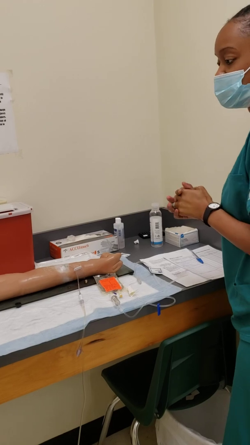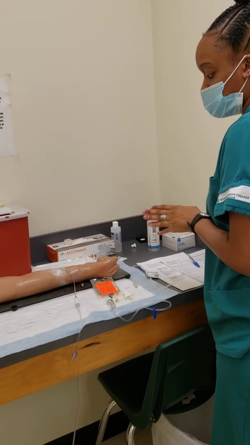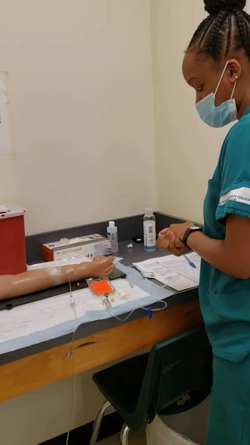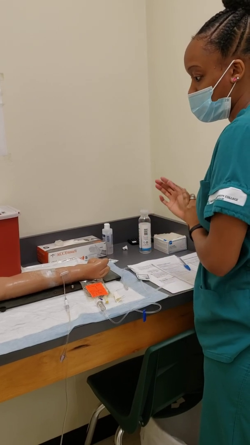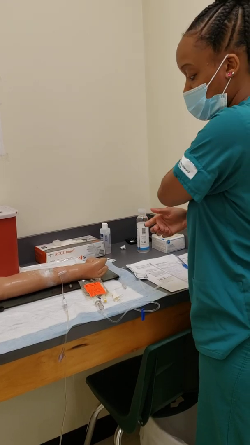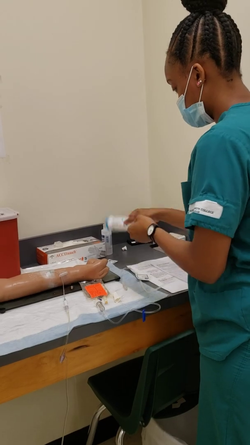I'm going to be giving you gentamicin, and this is an antibiotic to help with any infection that you have. So we're going to make sure we monitor your labs and everything, your CBC, white blood cell count, your liver functions and everything. And at any point in time you start having any burning, itchiness, or shortness of breath, please let me know, okay? All right, so I'm going to go ahead and perform hand hygiene.